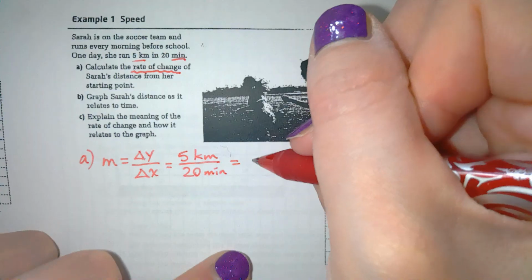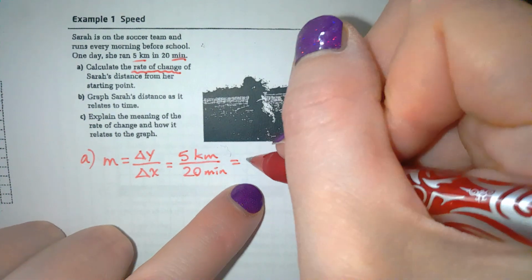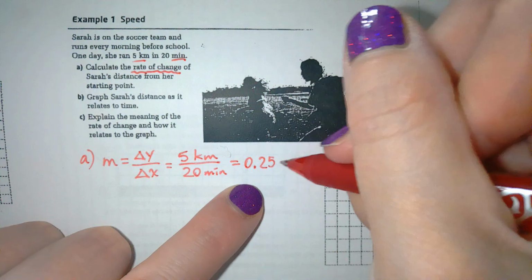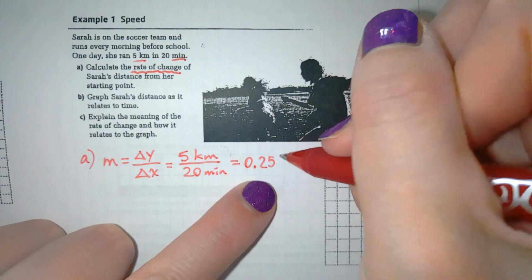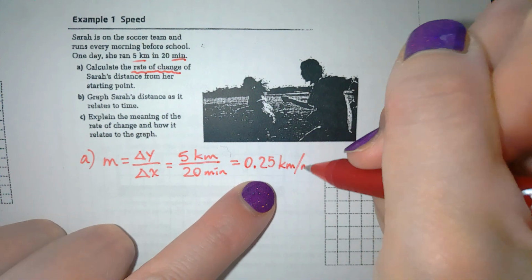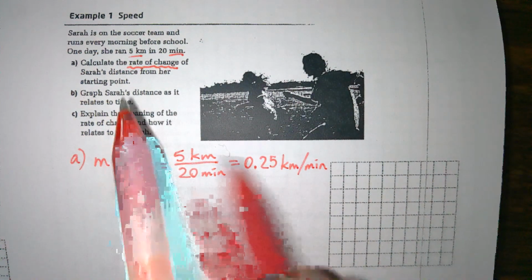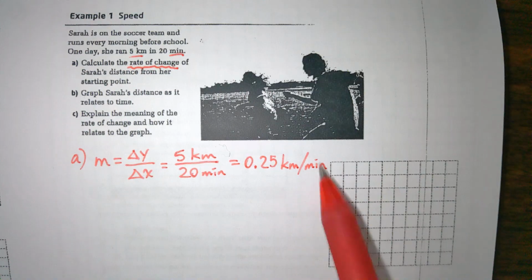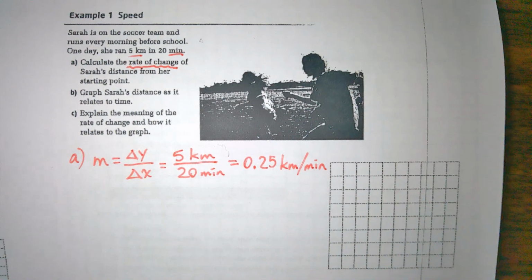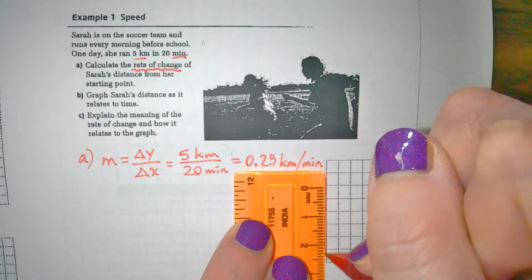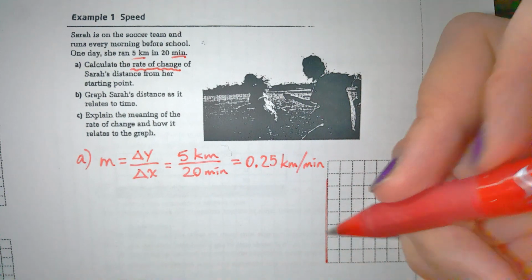So when you divide it, yes, it's 1/4, or because this is a word problem, it makes sense to use decimal. So 0.25 kilometer per minute. Okay. So your rate of change has 2 units, just like when you're doing a unit rate. It's the same idea. So rate of change includes 2 units.